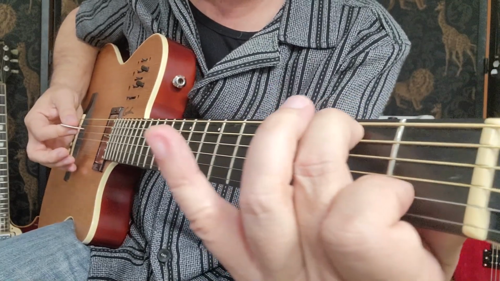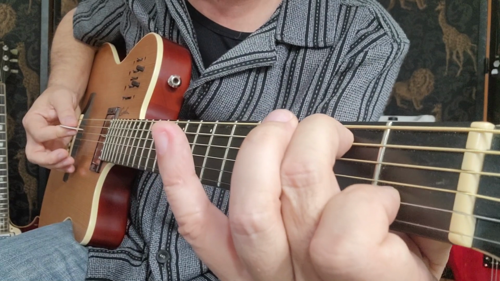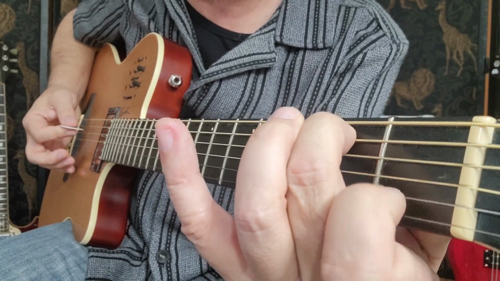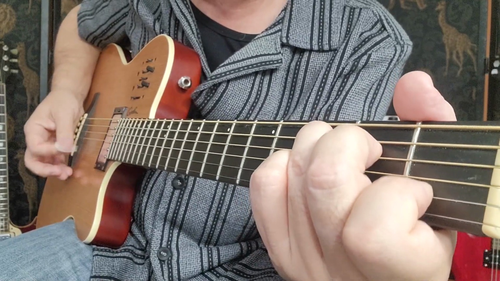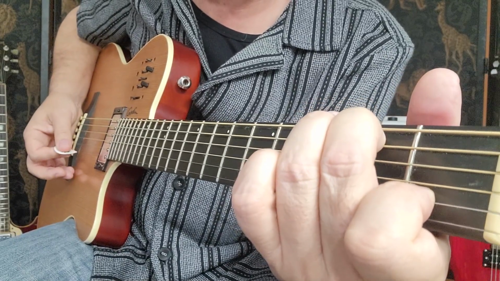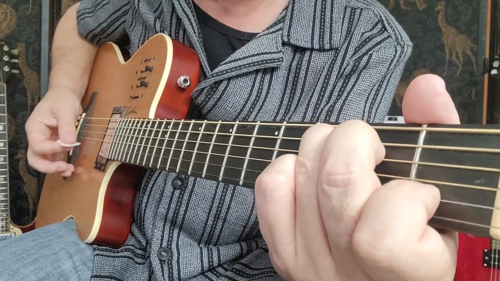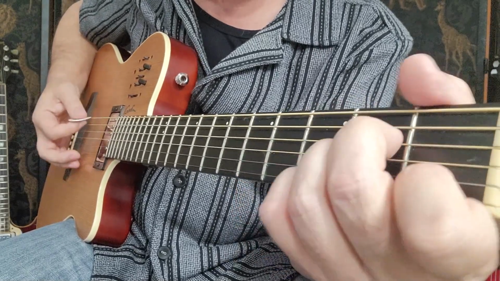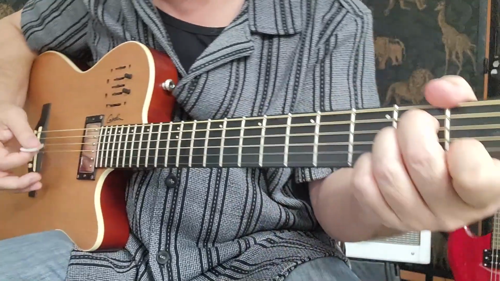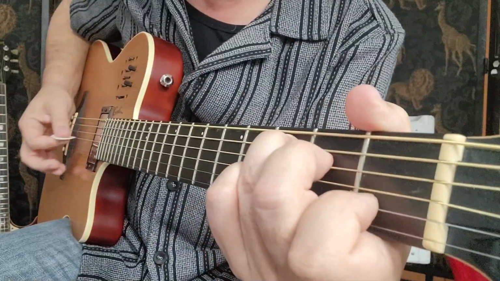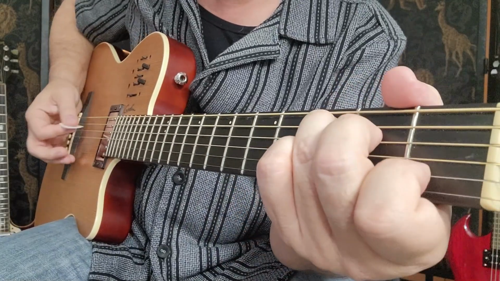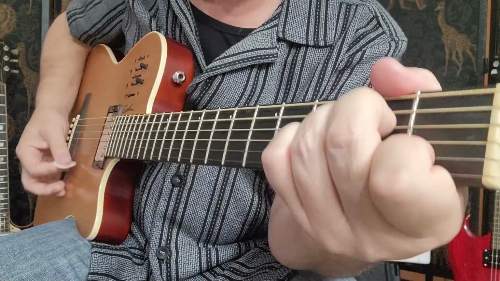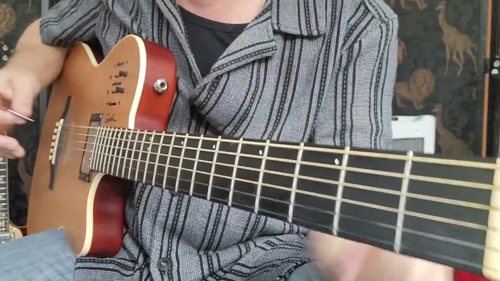See, I got these off, and I'm just holding that 2nd fret of the 5th and the 1st fret of the 2nd. You could pick straight down if you want. See that? 5, 4, 3, 2, 5, 4, 3, 2, A. Go back to that A chord. I like going, adds a little bit of body to it.